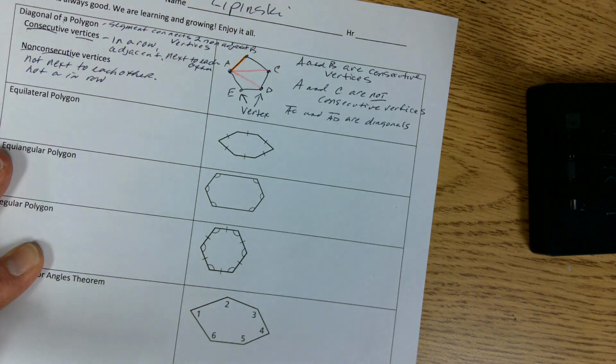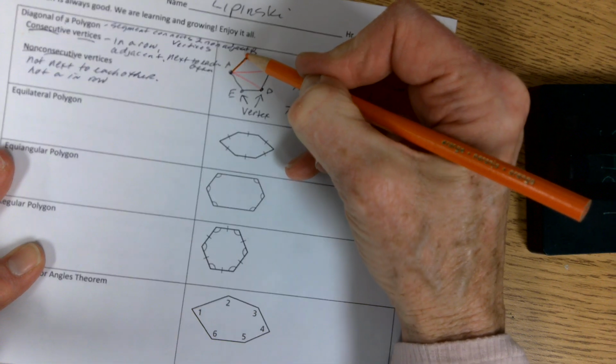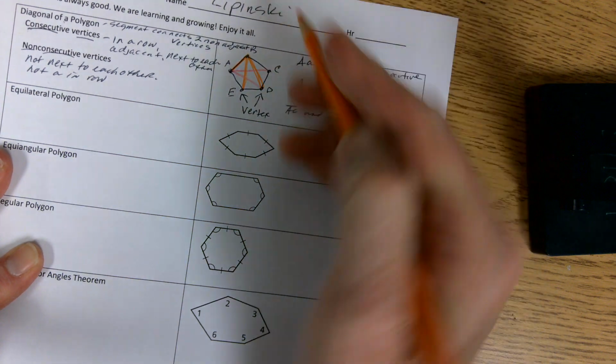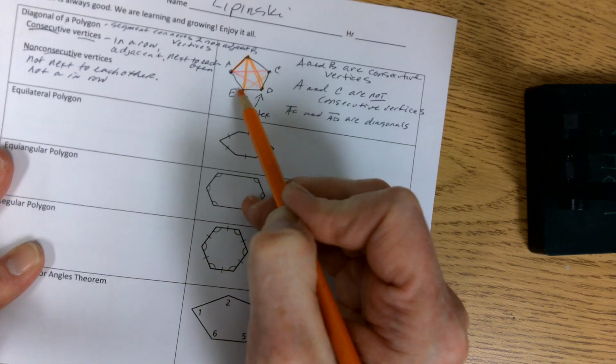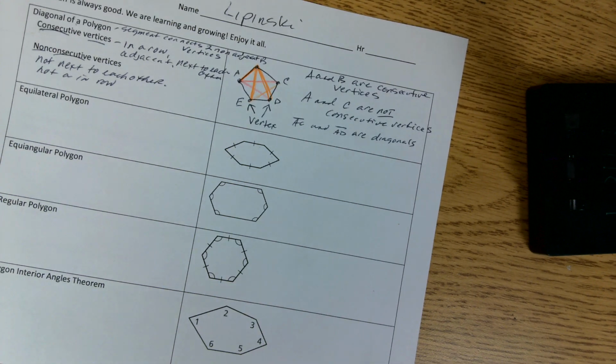AB, not a diagonal. Okay, I could go B to E, that's a diagonal. B to D is a diagonal. C to A, C to E, those are all diagonals. Okay, so a diagonal is a segment that connects two non-adjacent vertices.